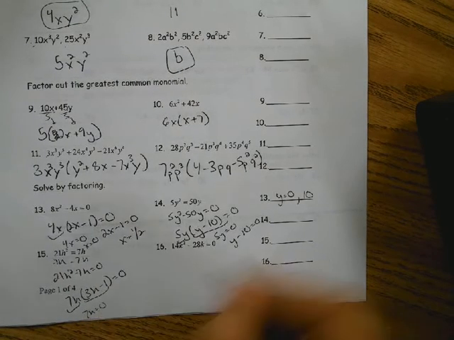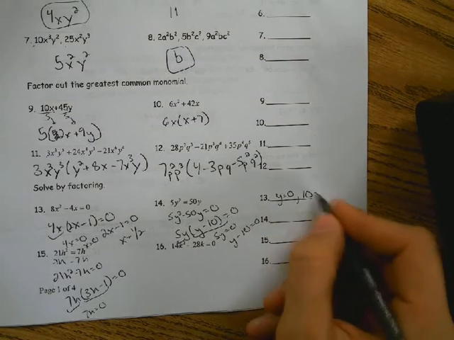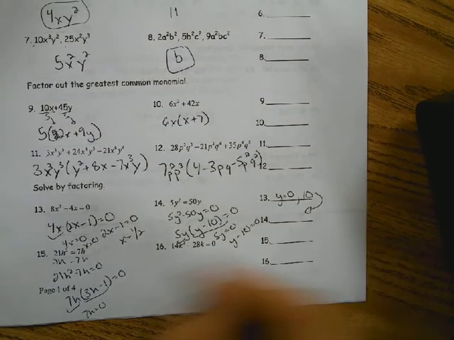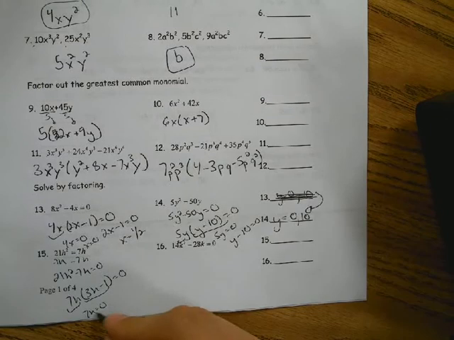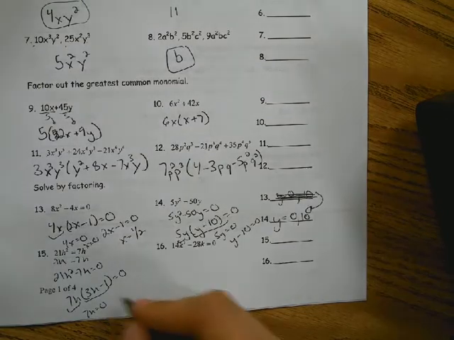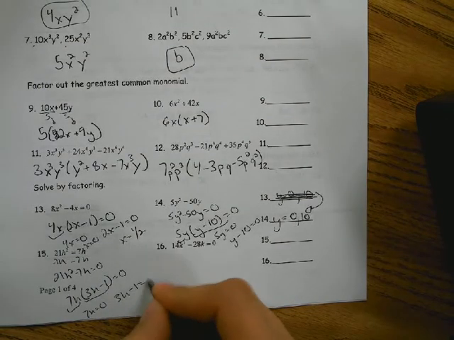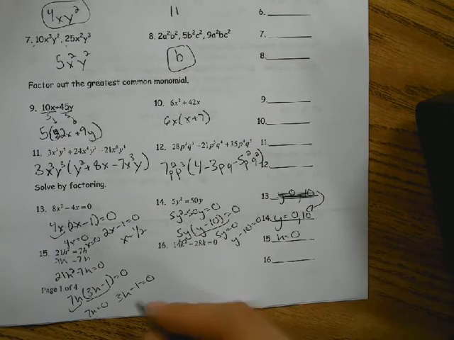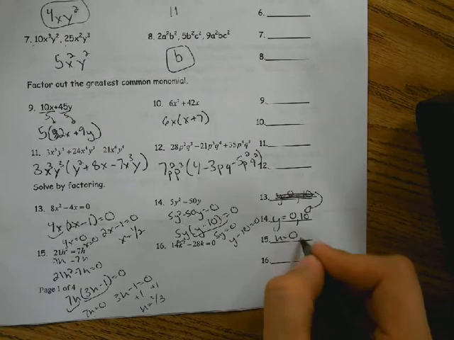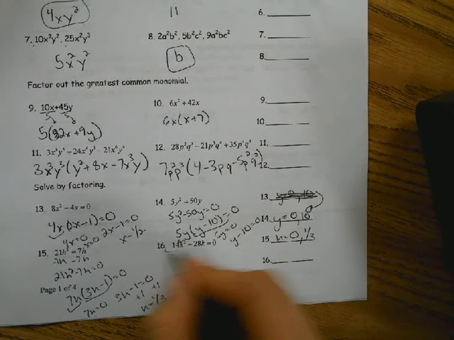So either 7h is equal to 0. This actually goes right here. Let me take that off so it doesn't bother me. Alright, so either 7h is equal to 0, or 3h minus 1 is equal to 0. In this case, h could be 0 from this one, or add the 1, divide by 3, h could be positive 1 over 3. Our last one, they have a 14k in common, so we'll divide that out.